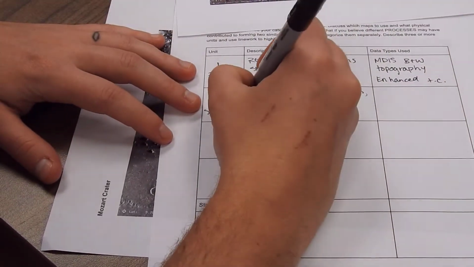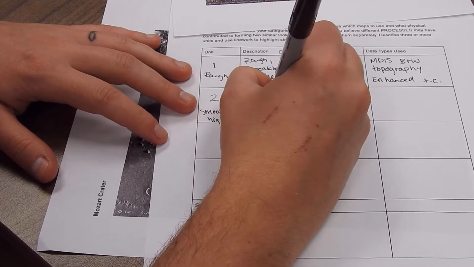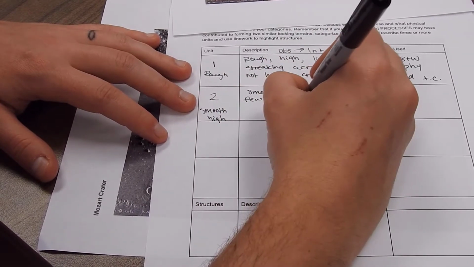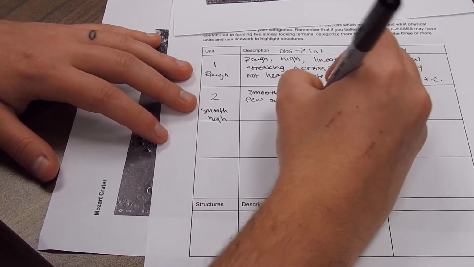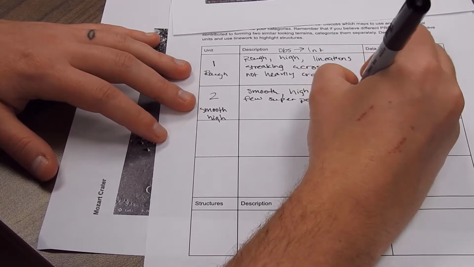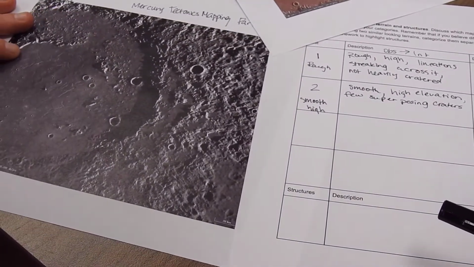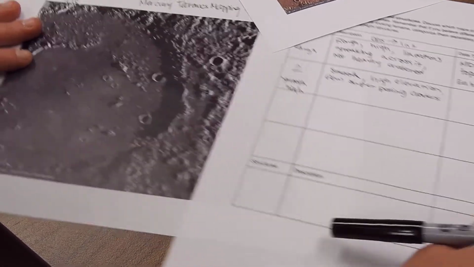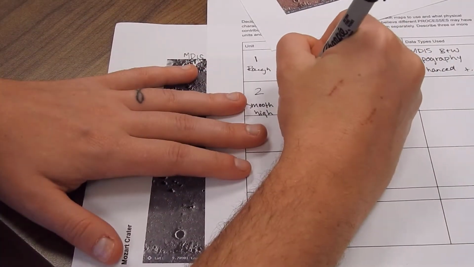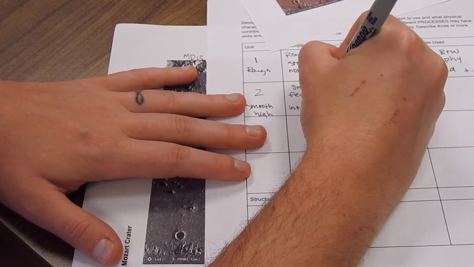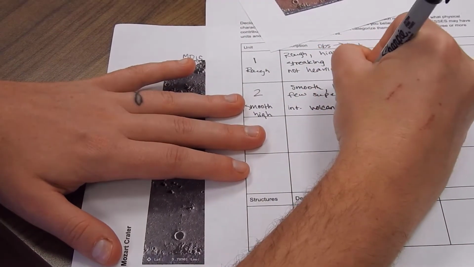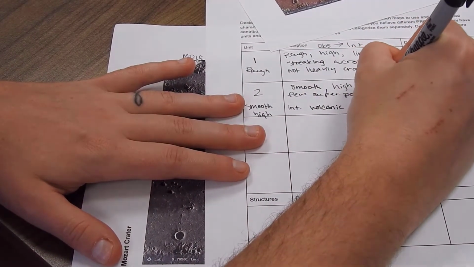So a few superposing craters. Anything else to be gained from this? No. I'm going to interpret that to be volcanic fill exterior to the crater.